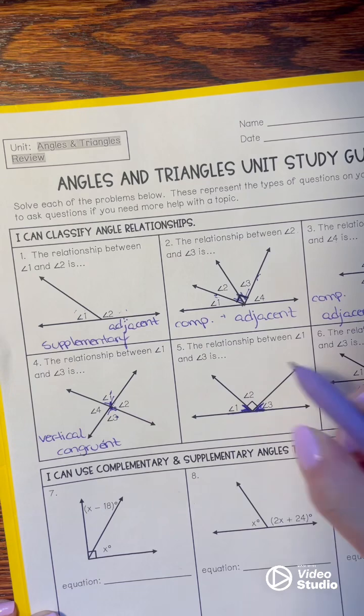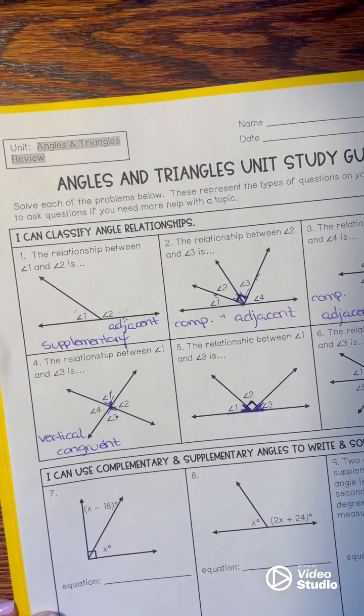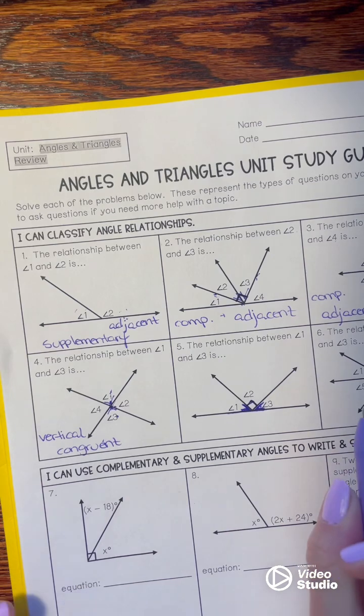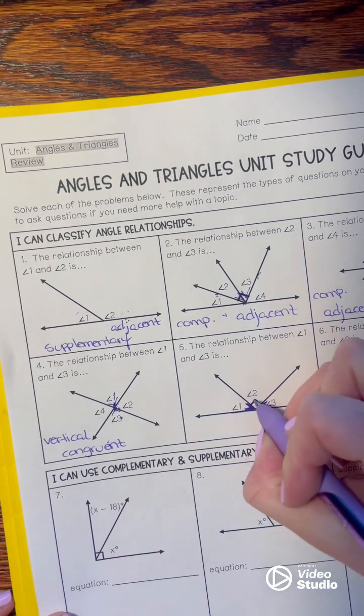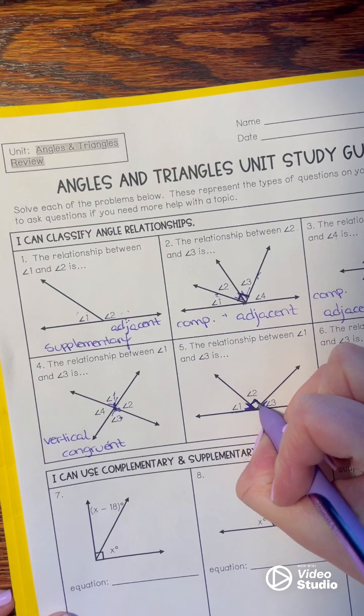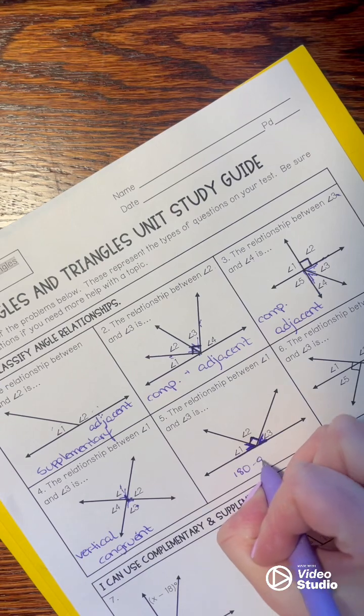Number 5, the relationship between angle 1 and angle 3. This one's a little tricky. We see that there is a 90-degree angle right here, so we have to figure out what we already know. This is a flat line, which means it's 180. We subtract angle 2, which is 90 degrees. So 180 minus 90 equals 90.